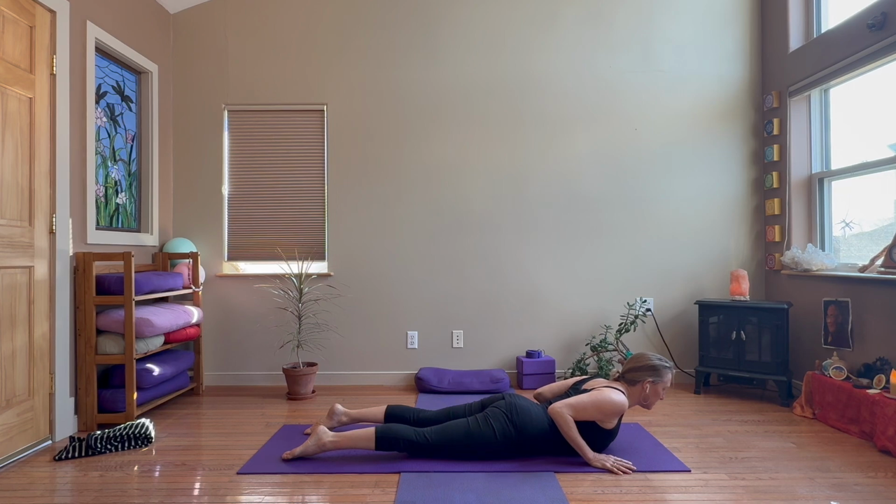Expand through toes, extend through the crown, and just notice what that feels like. And no need to over effort this. You can even just imagine this happening. Back it off a little bit, and then try it again.